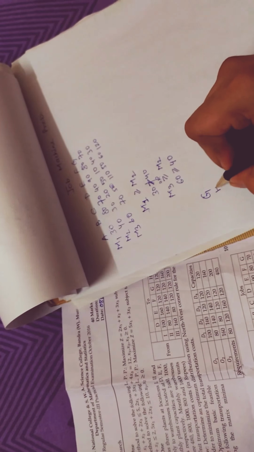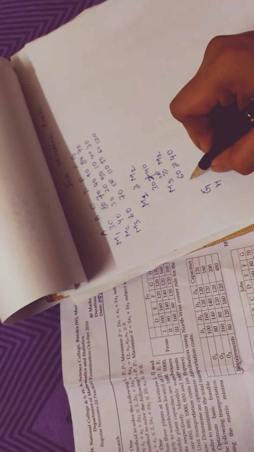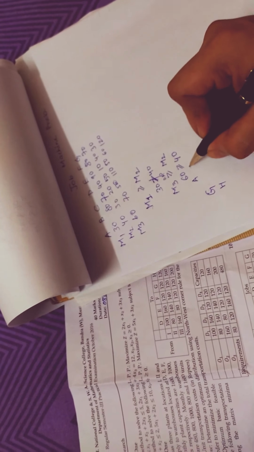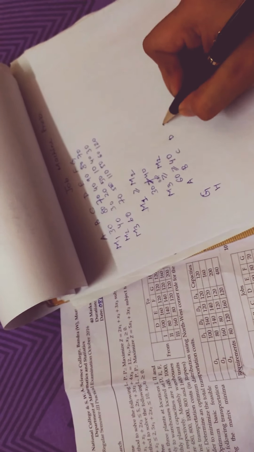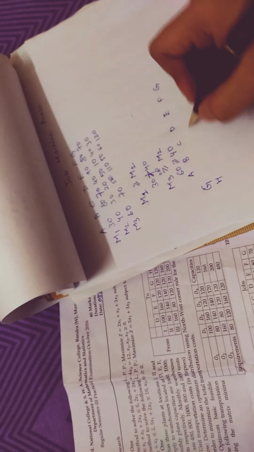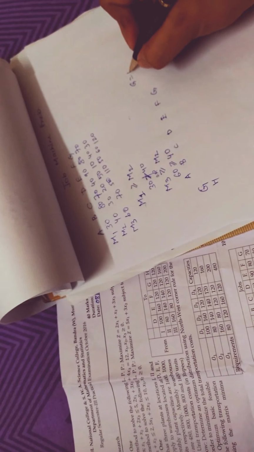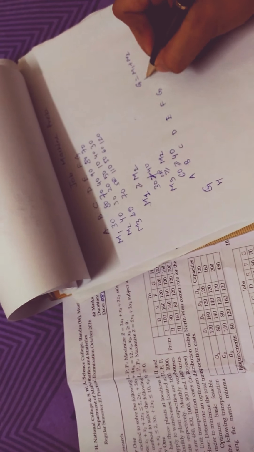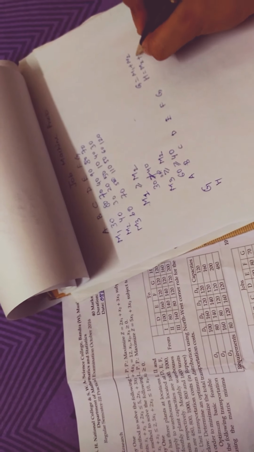We'll take G and H, and those things will remain the same. G here will be m1 plus m2 and H will be m2 plus m3.